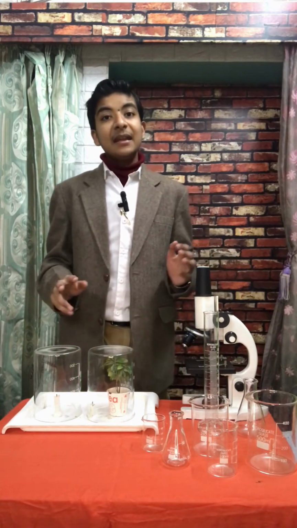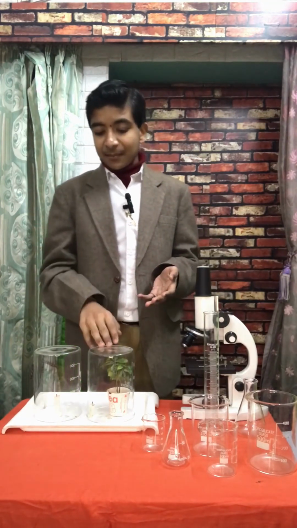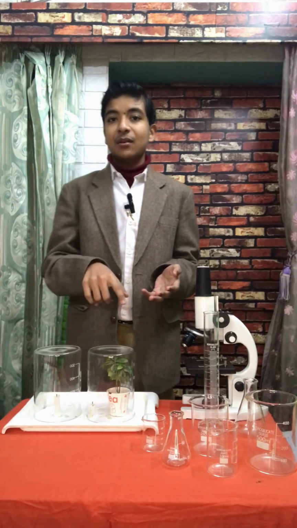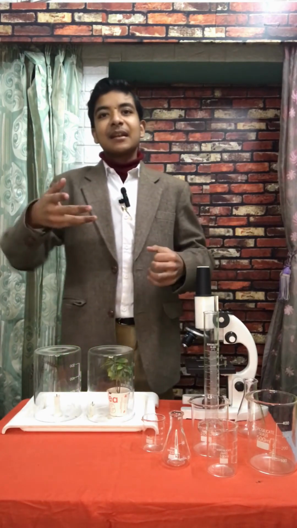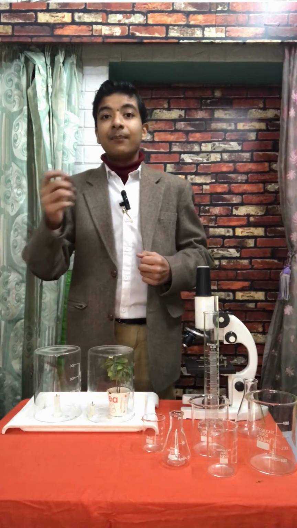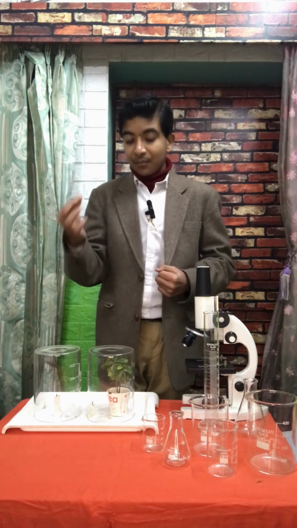This proves that in the first experiment the candle extinguished because of the lack of oxygen, and in the second experiment the candle with the plant didn't extinguish immediately because the plant was slowly producing oxygen, but after some time the candle with the plant also extinguished because the plant was not efficient enough to make that much oxygen at the speed at which the candle was burning it, right? So here I prove the role of oxygen in fire.